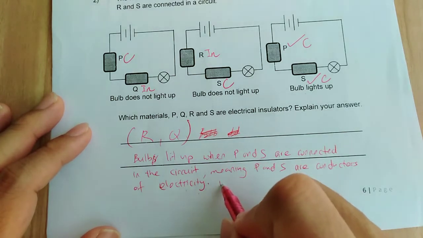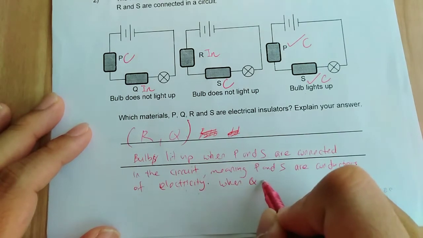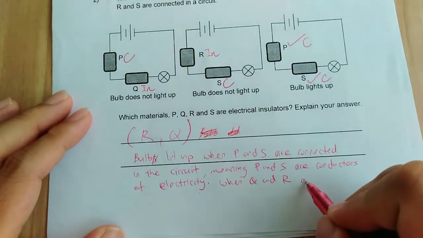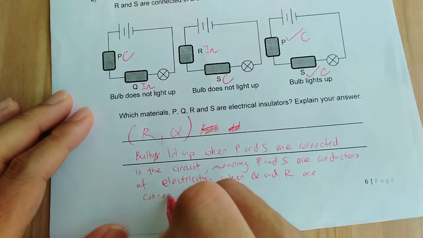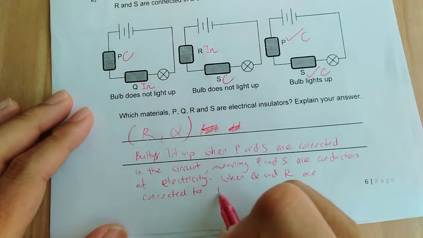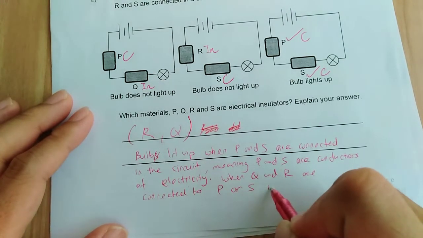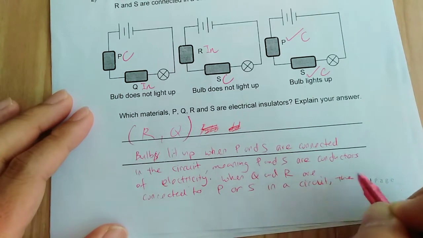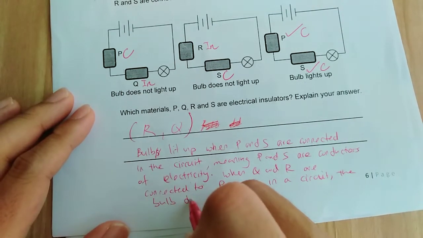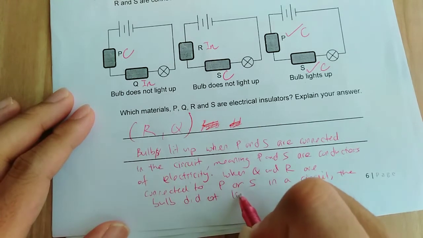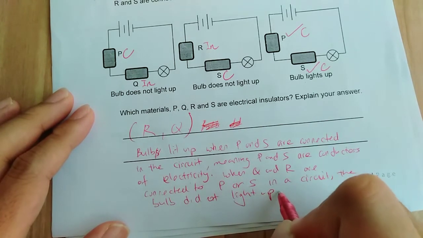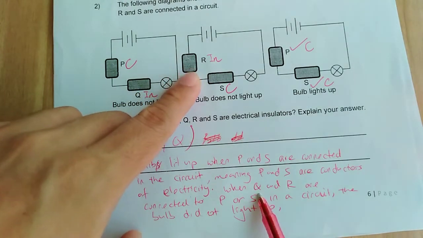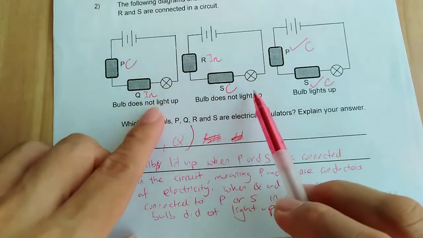Then, when Q and R, which is now we're talking about these two now, are connected to P or S in a circuit, the bulb did not light up. Okay, so when you connect Q or R in a circuit, the bulb did not light up.